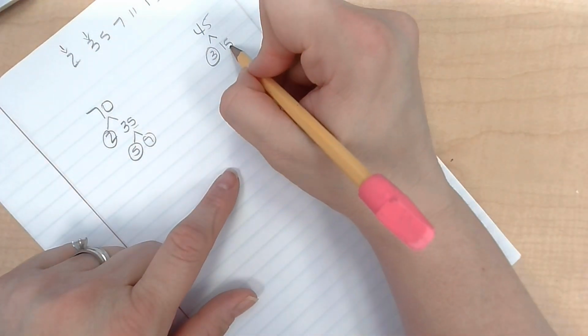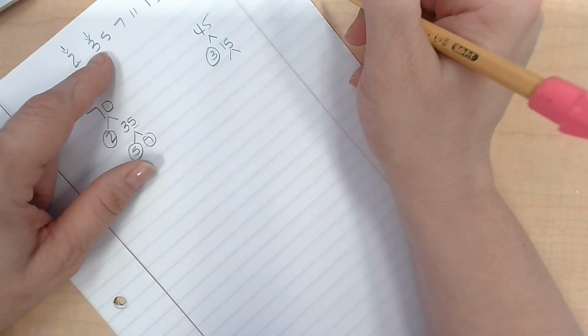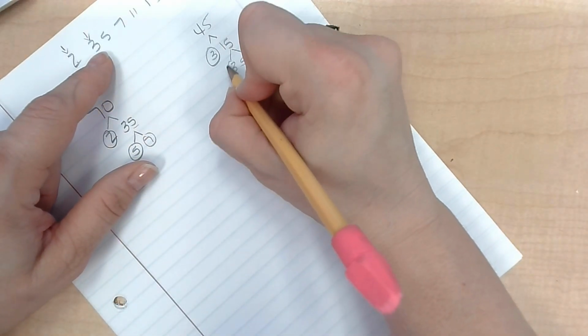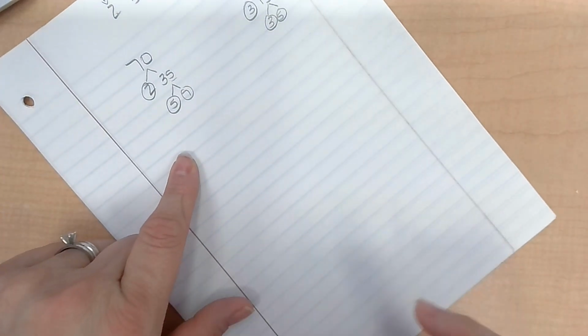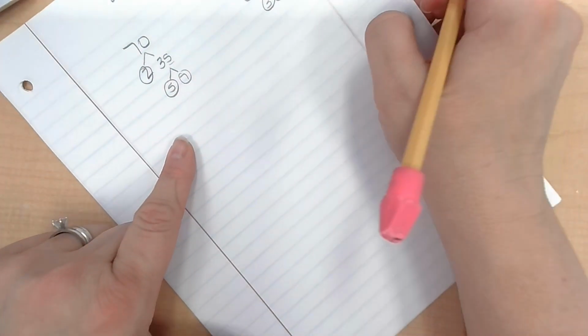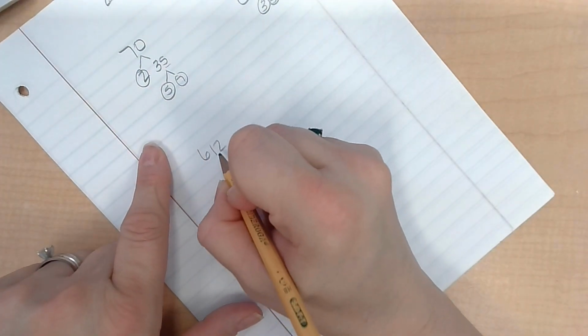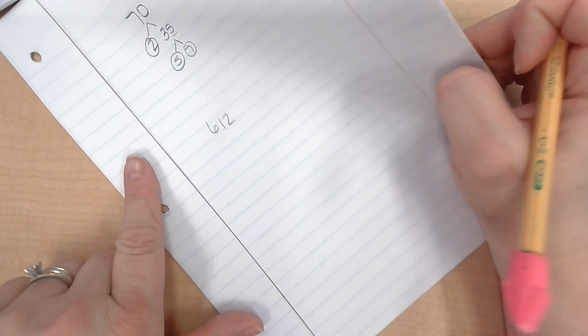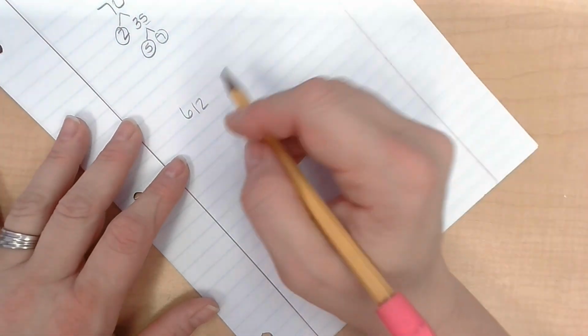Okay, now I'm on 15. Is it divisible by 2? No. Is it divisible by 3? Yes, 3 and 5. Okay. And I will show you how to use this with fractions, to make fractions easier.